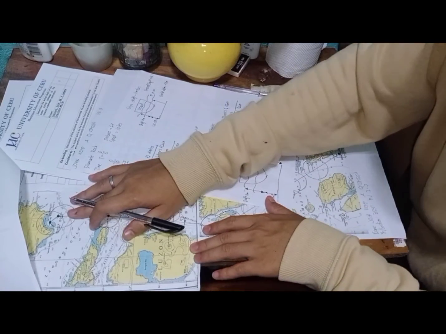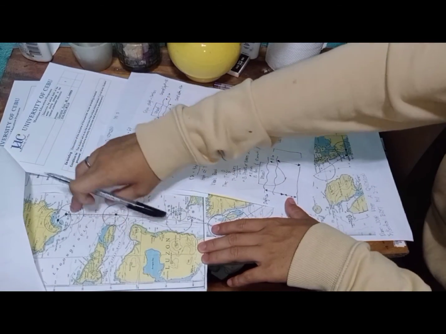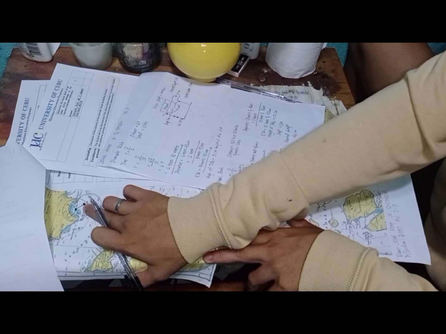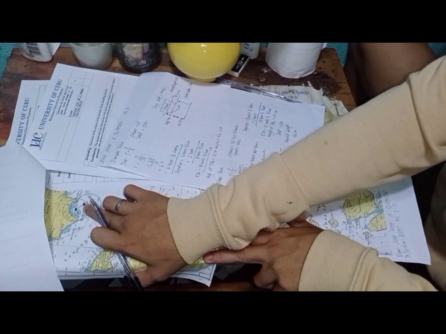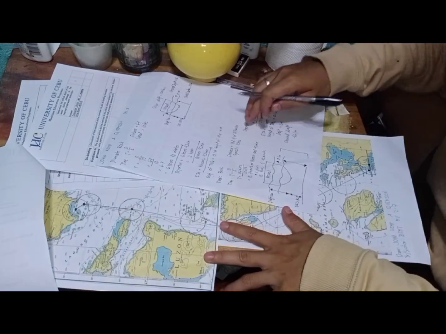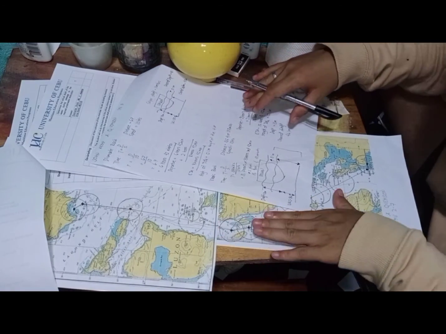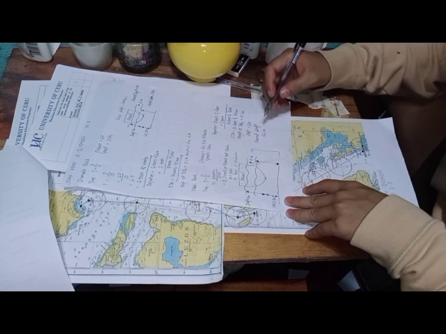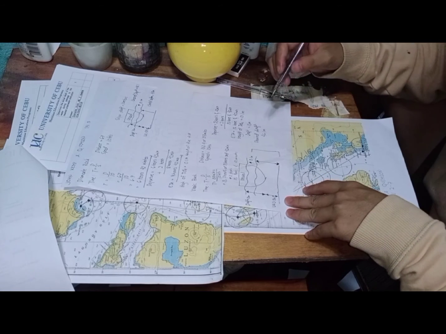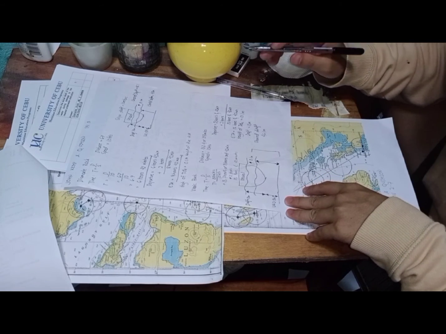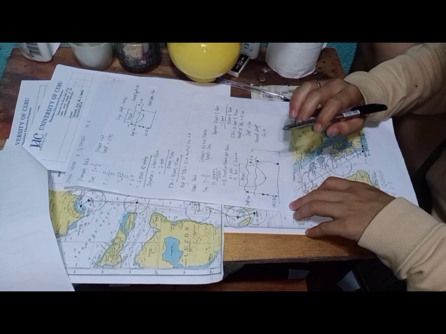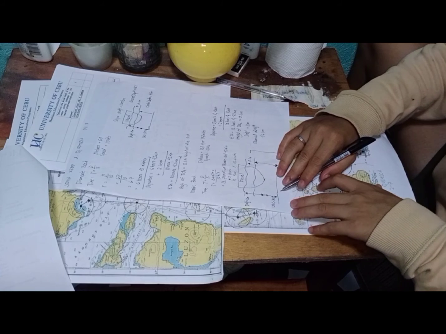It's because 46 is the nearest, so what you can see, 46 here in our charted datum is 46, so it is 46.1. Getting our under keel clearance, just simply subtract 46.1 minus our draft, which is 10 meters, which is equivalent to 36.1.